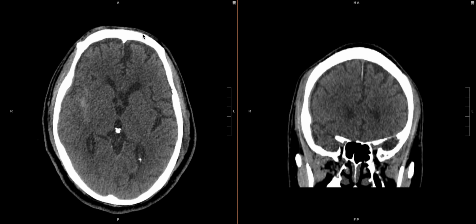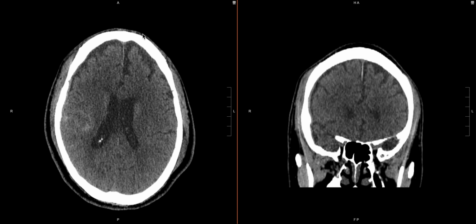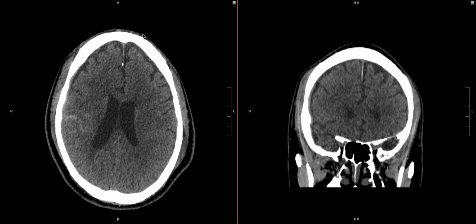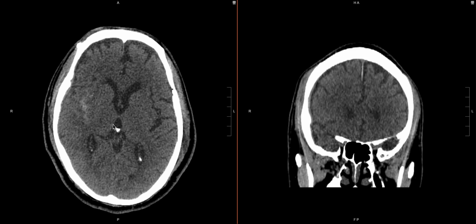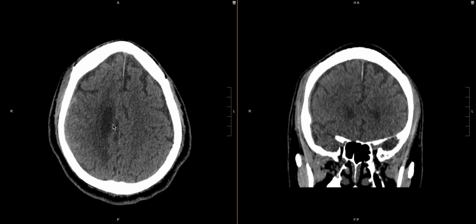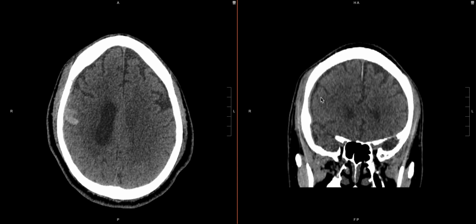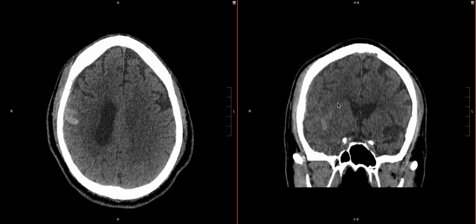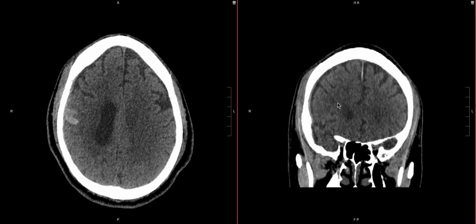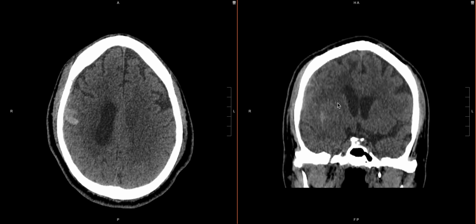And as we start to scroll, if we look in our region of interest, already it becomes obvious that there's actually layering blood along where we see that subarachnoid hemorrhage. And if we look at our coronal, this slice shows it really, really well, but we have small, thin subdural along that convexity there.